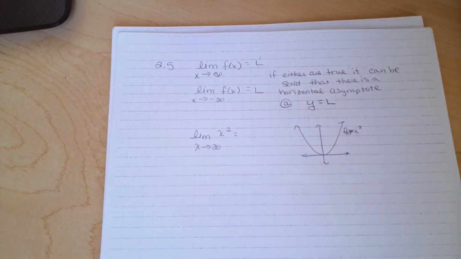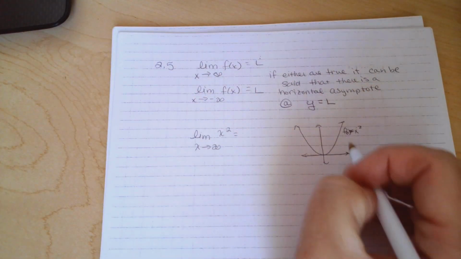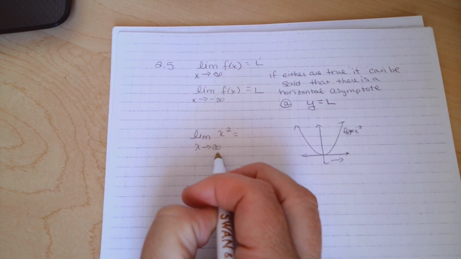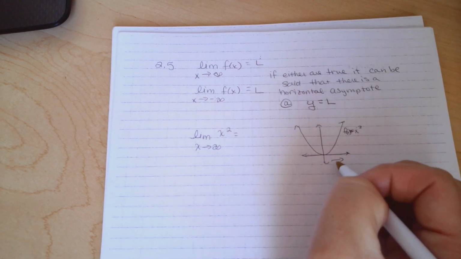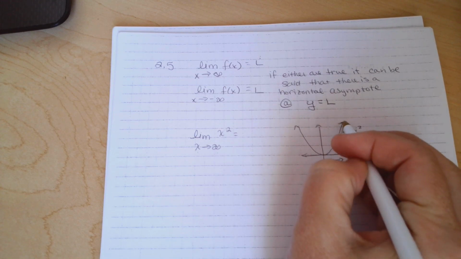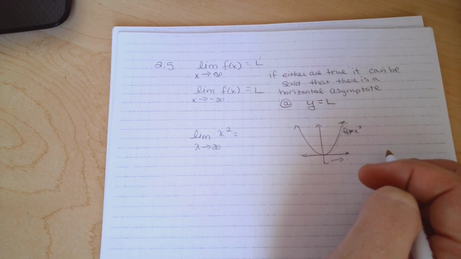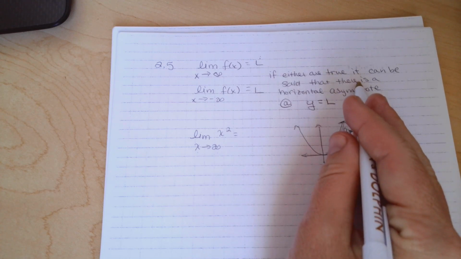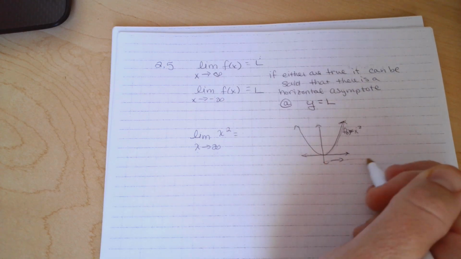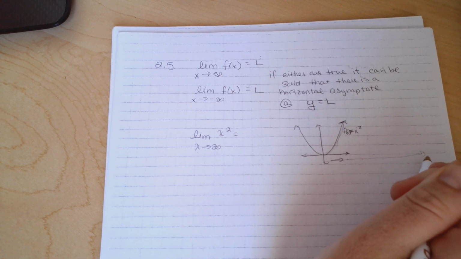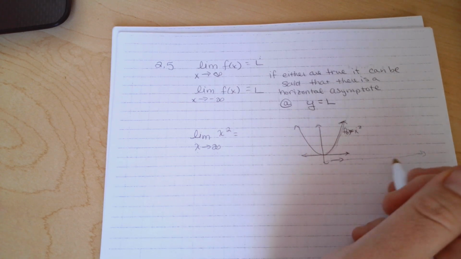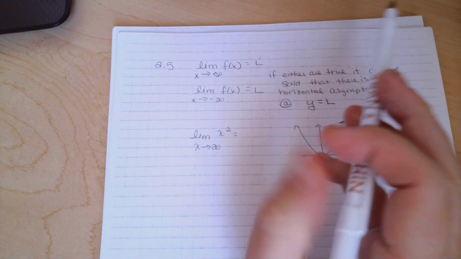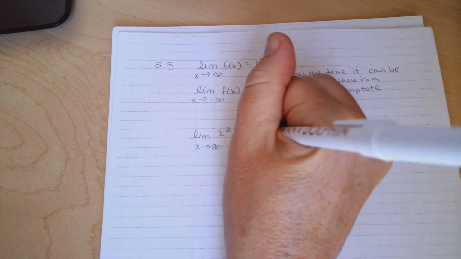And so as we go in this direction, as x approaches infinity here, where does our output go? Our output is just going to keep crawling up and up forever and ever. And so when we finally get to infinity way out here, which is never, but we're traveling forever way out here, where's our output going to be? It's going to be at infinity.